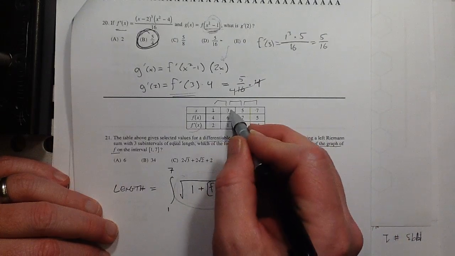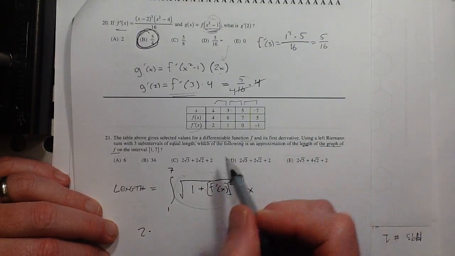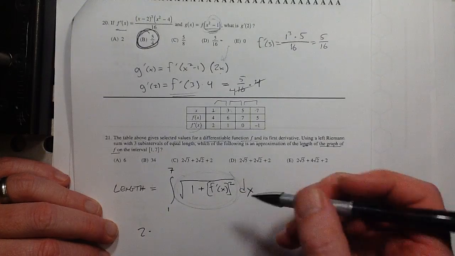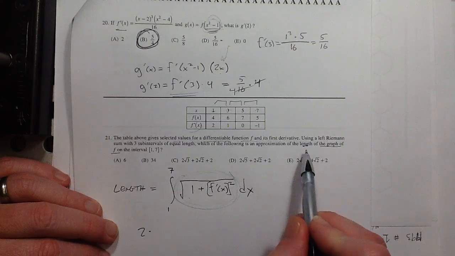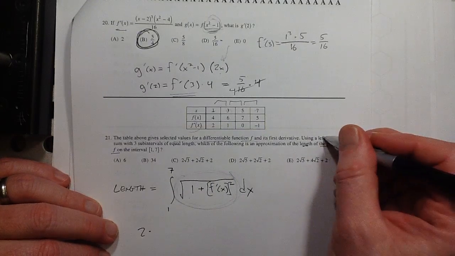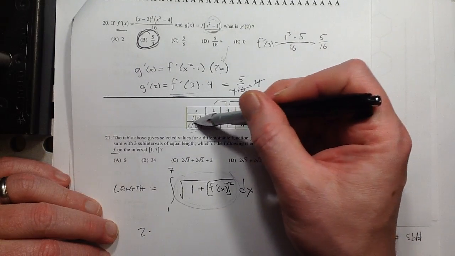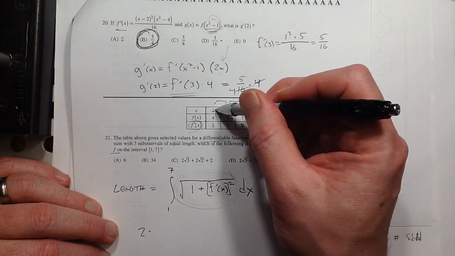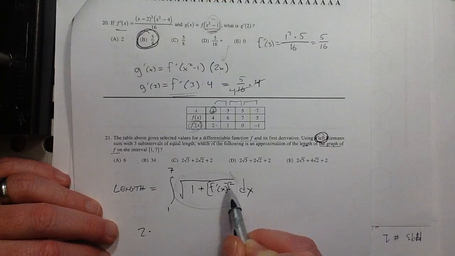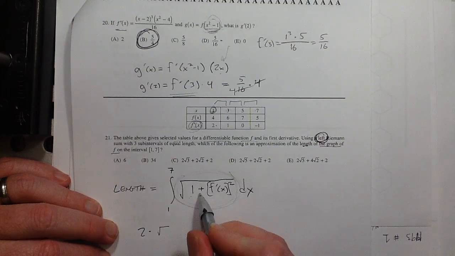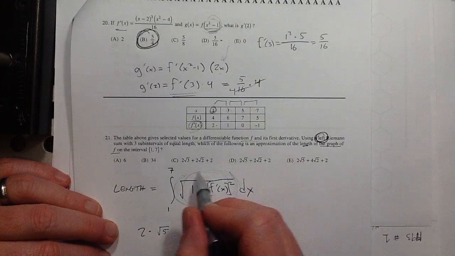So the first rectangle, well, all the rectangles are 2 wide, right? And then when I plug in here, since I'm doing a left Riemann sum, the value of f prime at 1, my left endpoint, is 2. That's the square root of 1 plus 2 squared, which is the square root of 5. That's the value of this function here.